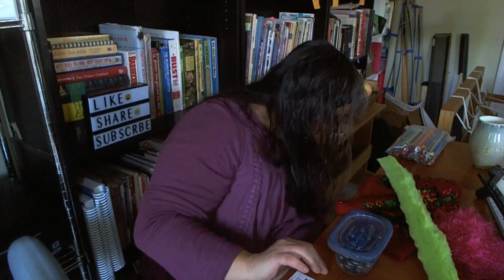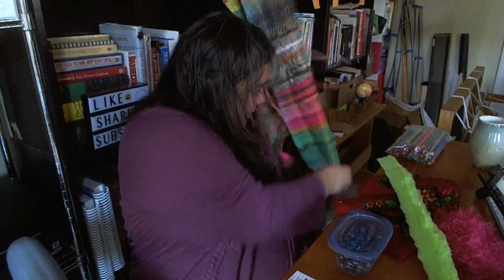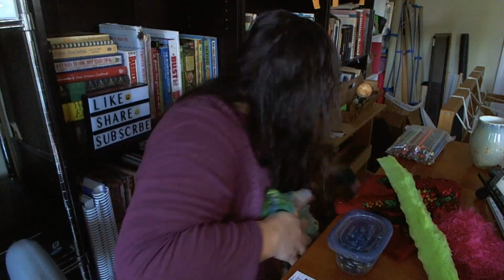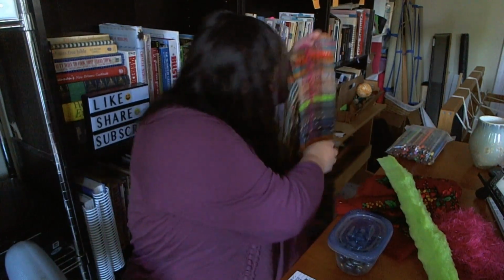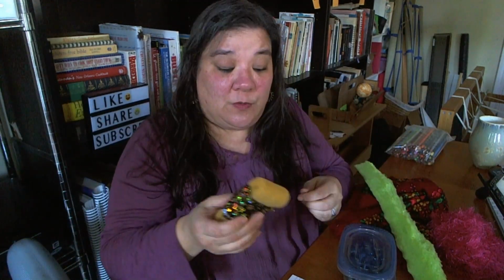I also have, okay, let me show you, I think it's this piece. There are yarns out there like this, and basically it's just thread with sequins. You could make your own.